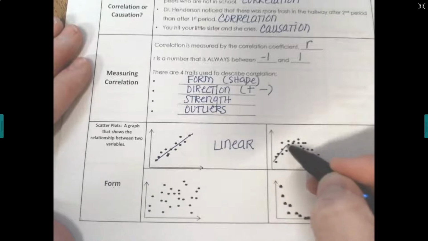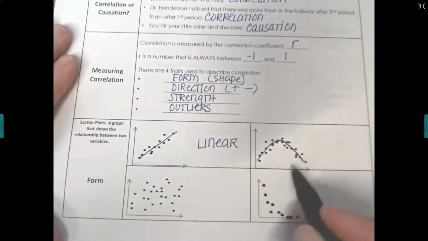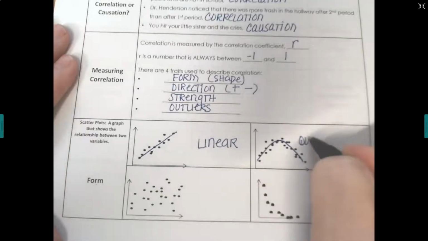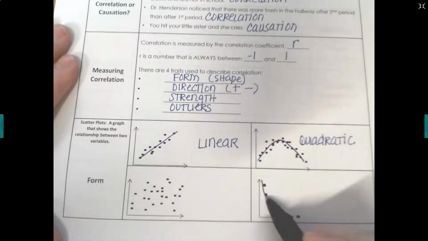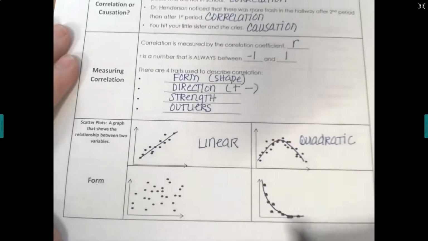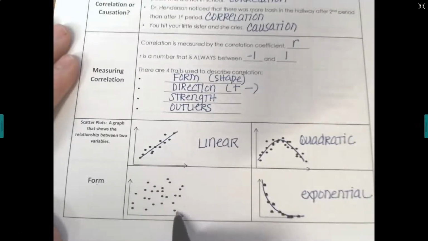But there are other shapes that you could see. This shape, I'm going to draw a curve right through the center of it, or as close as I can get. This shape is actually a quadratic. This is a parabola, so this would be considered quadratic. This shape here, if I bring a curve right through the middle of it, this one we just studied, this is an exponential. And this one has no shape. You cannot see anything that's going on here, so we wouldn't be able to give it a shape at all.